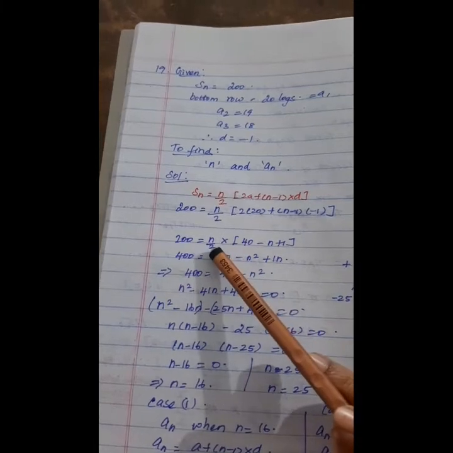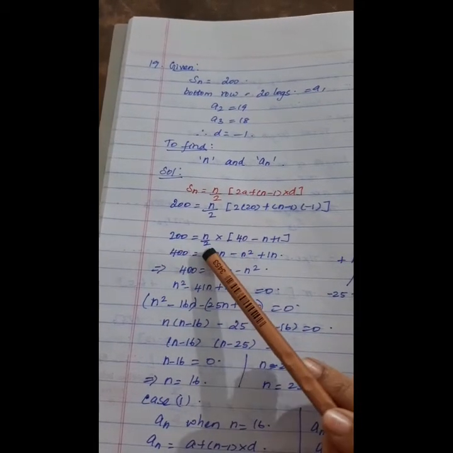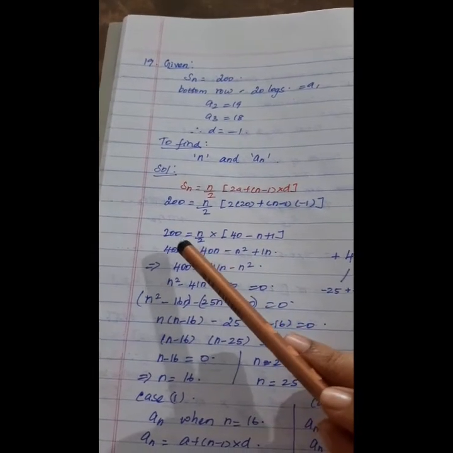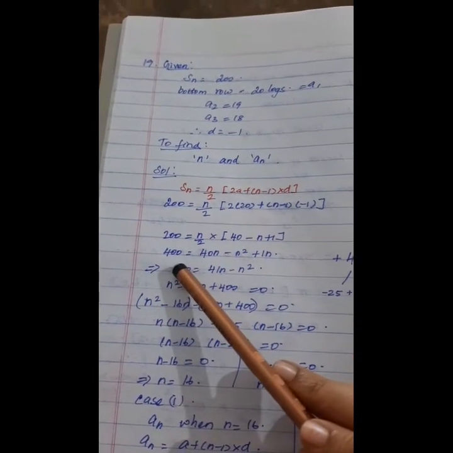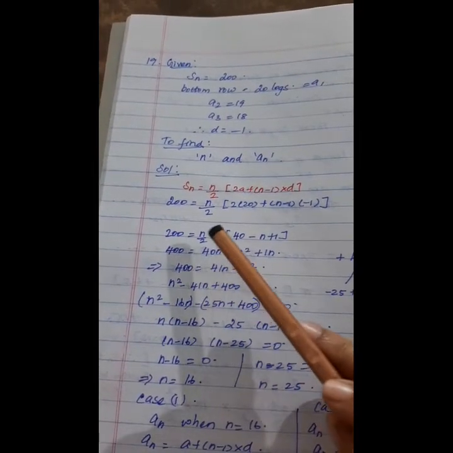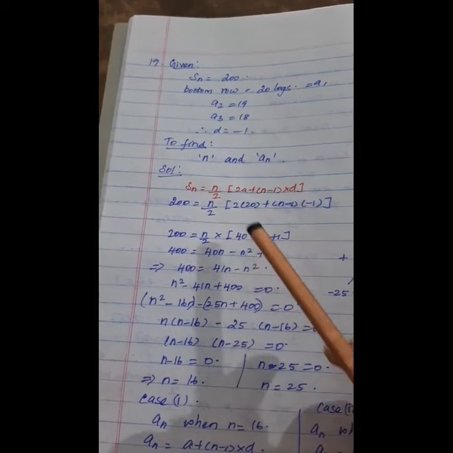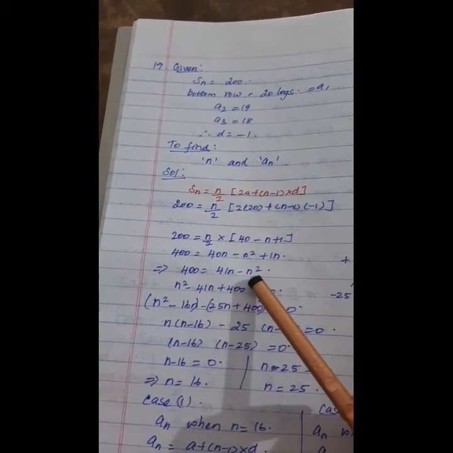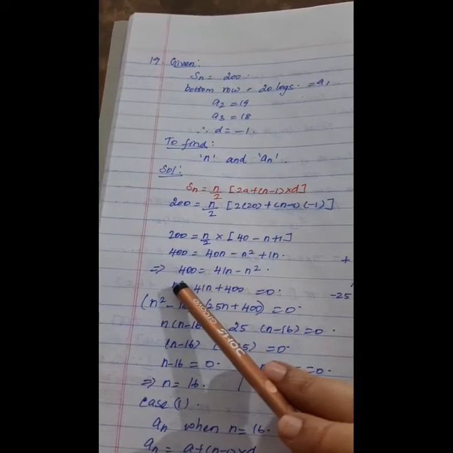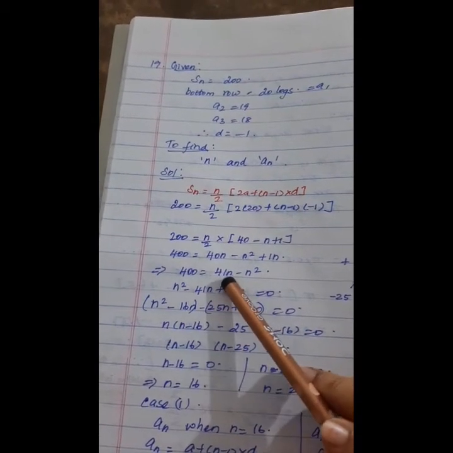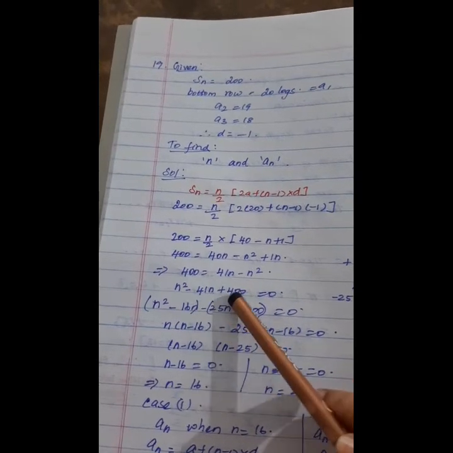Again, take this 2 to the other hand side. 2 is in division. Here when you move it to the other side, it goes as multiplication. So we got 400 is equal to 40n minus n squared plus 1n. 40n plus 1n become 41n minus n squared. Take everything to the left side of your equation. Minus n squared becomes plus n squared, plus 41n becomes minus 41n, plus 400 equal to 0.